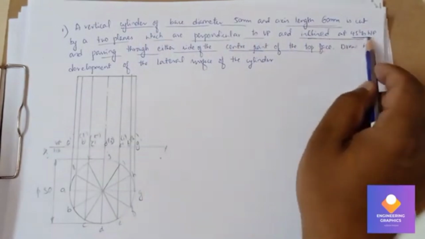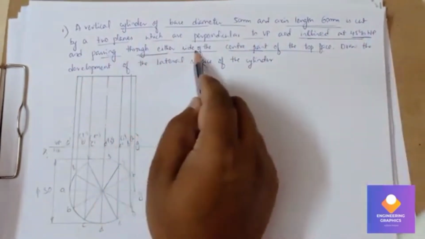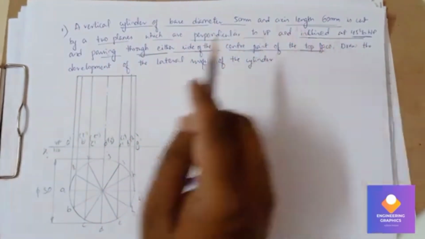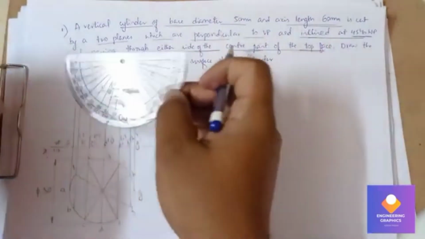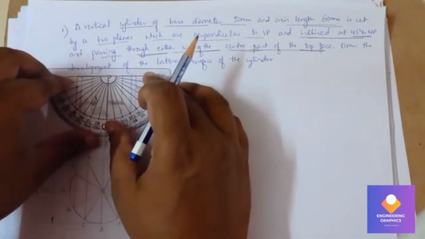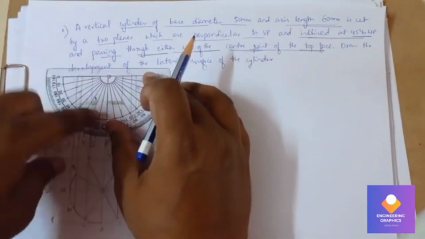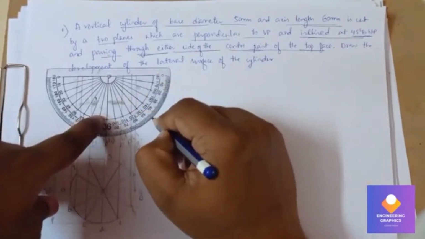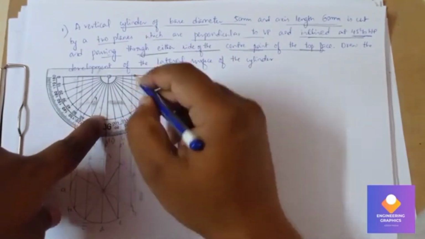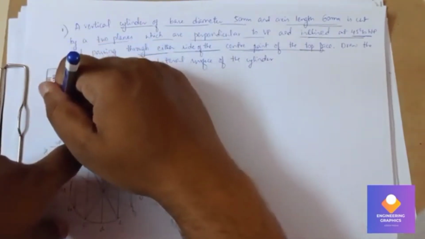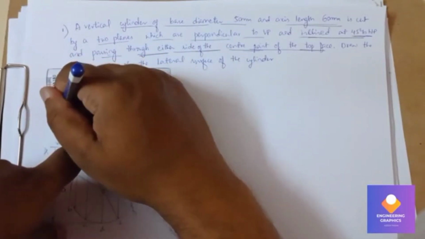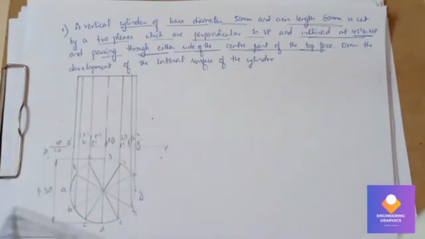Here now we have to draw two planes which are perpendicular to VP and inclined at 45 degrees to HP. So there are two section planes we have to draw. It starts exactly from the center point of the top face. On either side we have to mark an angle of 45 degrees.